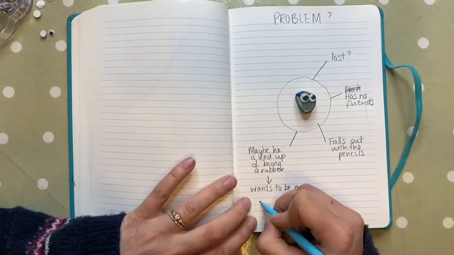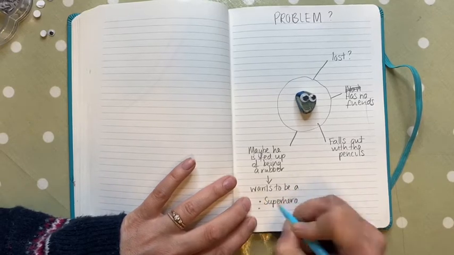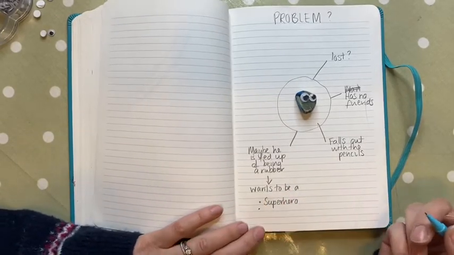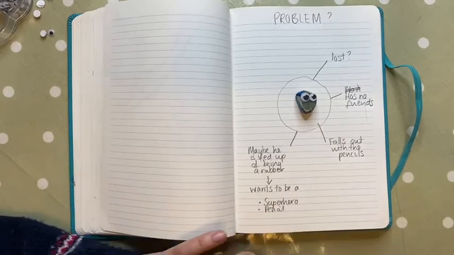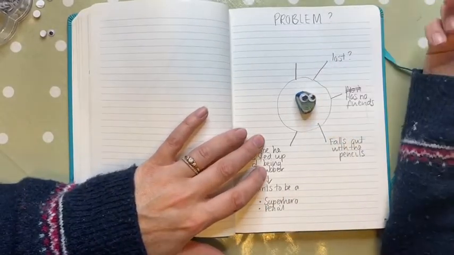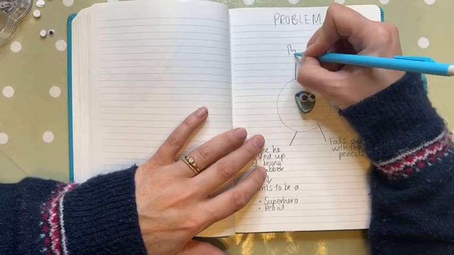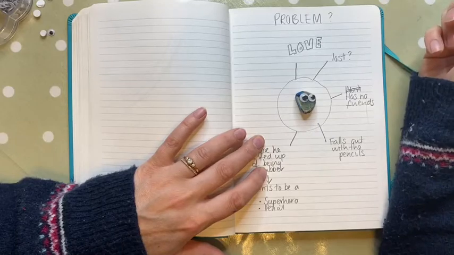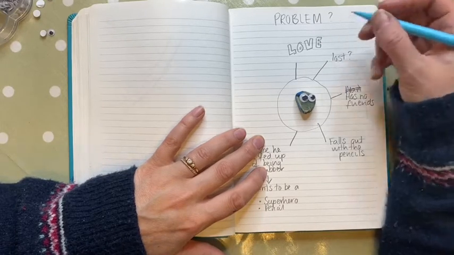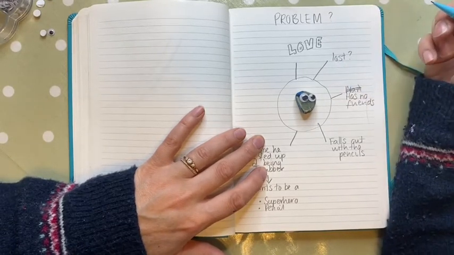Maybe he wants to be a superhero. Maybe this isn't a problem, but maybe he falls in love. Who would he fall in love with? A picture? Maybe he falls in love with a picture and doesn't want to rub it out.